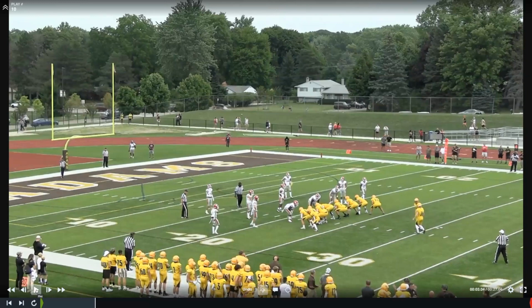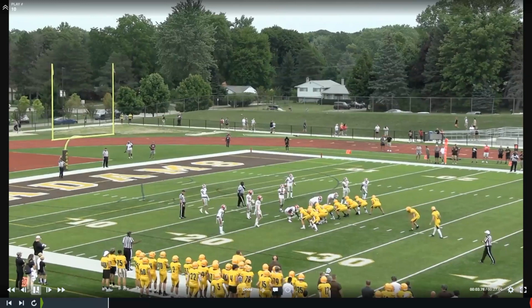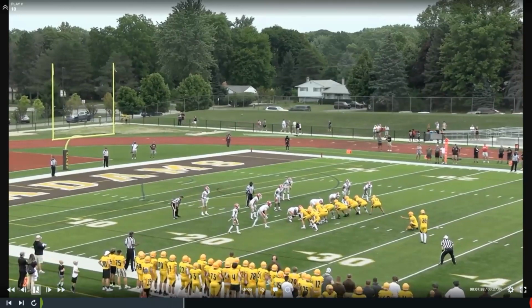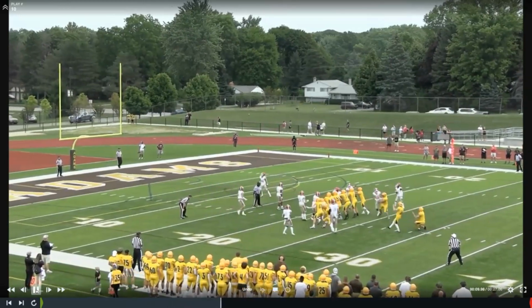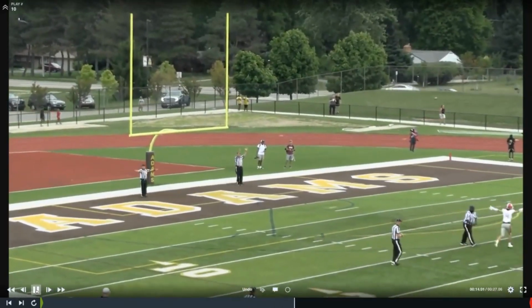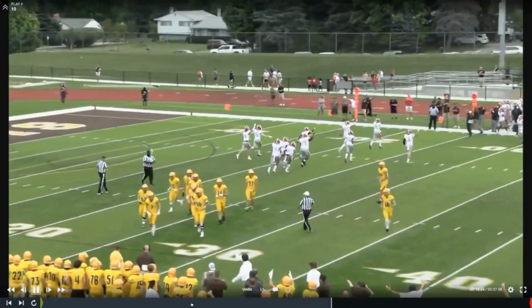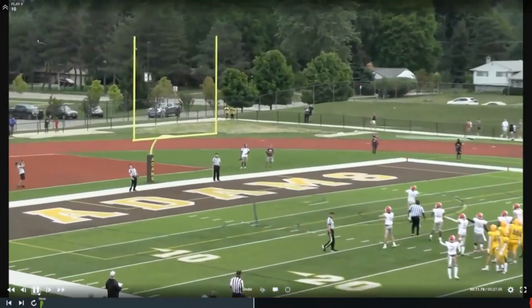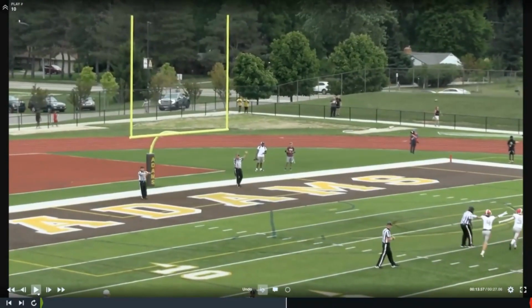Here's the poster child for it. This is going to threaten the upright closest to the left side of the screen. So obviously, and I believe that's the back judge, is going to make the determination that it's outside. He signals no good, but that message did not get communicated to the deep wing opposite him.